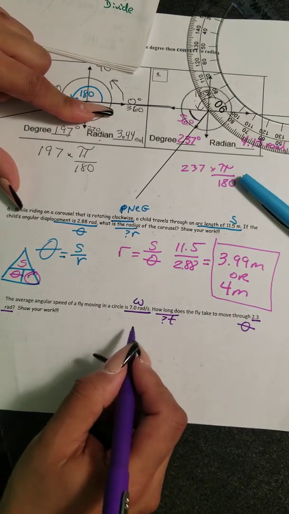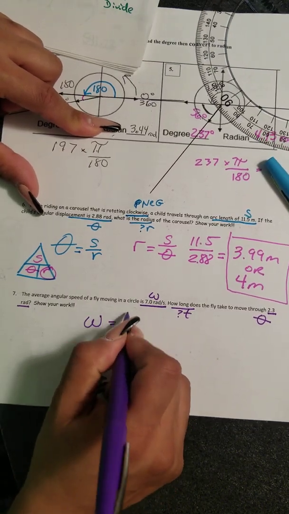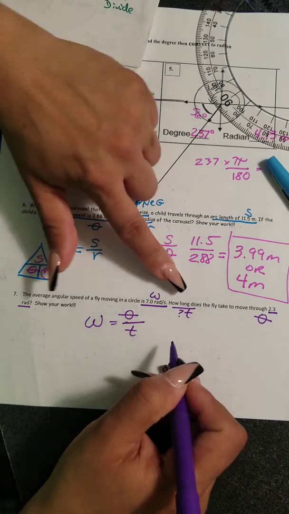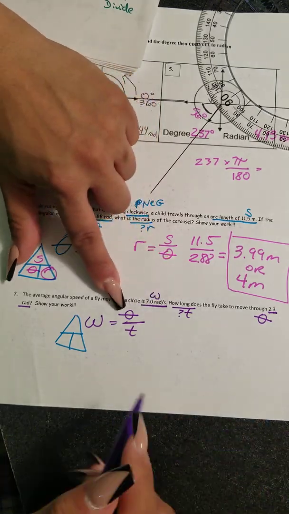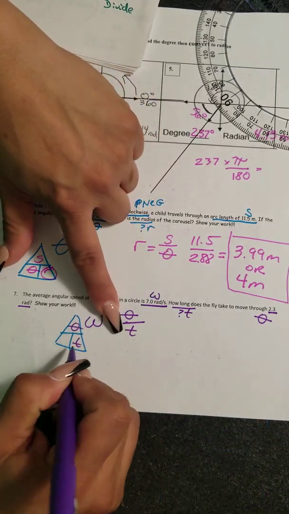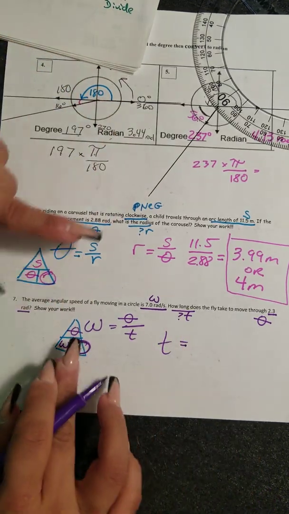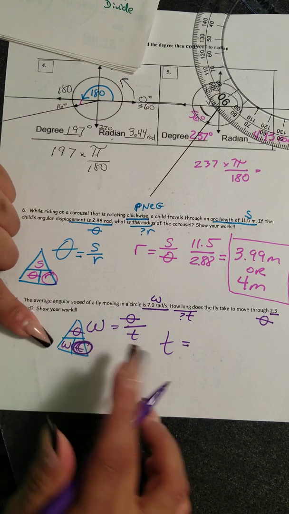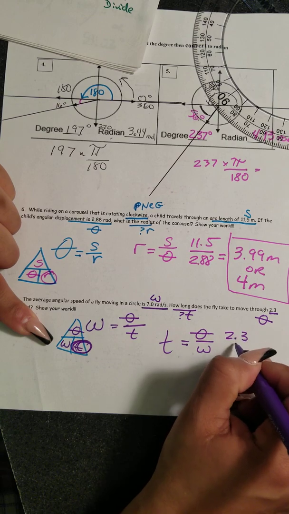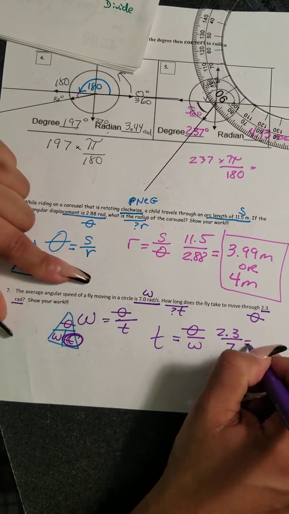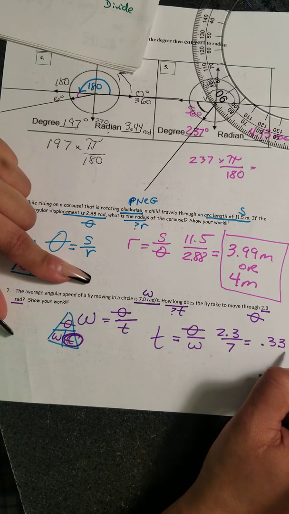Show your work. Well, we're going to go ahead and use the angular speed, which is omega equals theta over time. But we're looking for how long? We're looking for the time. Theta is at the top, time is at the bottom, and then omega. Let's look for T. T equals, cover it up, theta over omega. Theta is 2.3, omega is 7. You should have got an answer of 0.33 seconds.